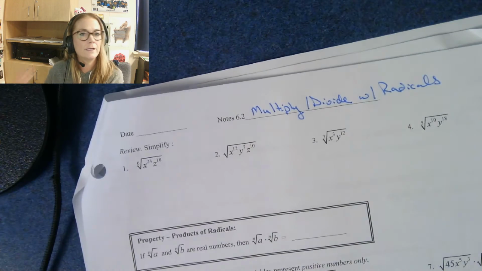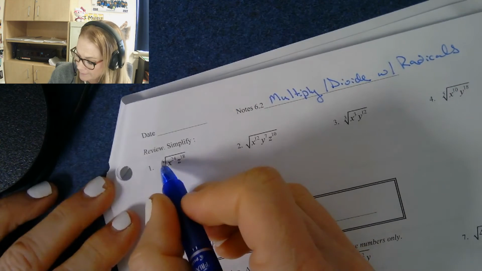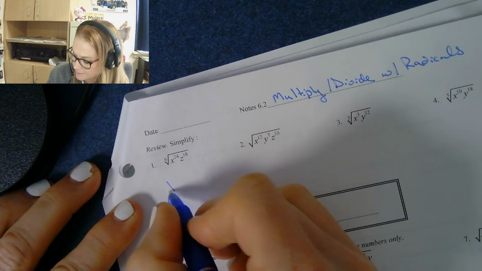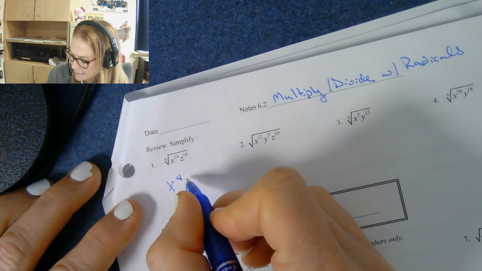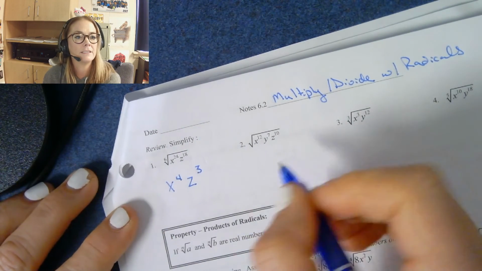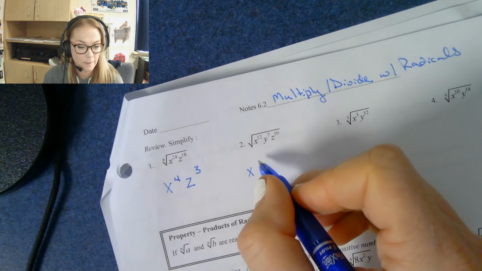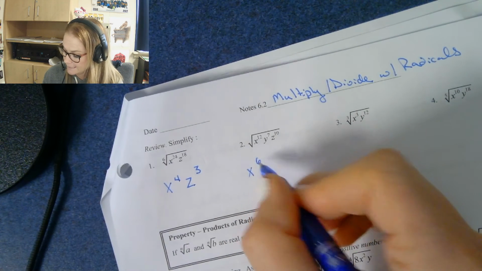Quick review here at the beginning. So remember how we talked about the 6 can divide into 24 4 times, and the 6 can divide into 18 3 times. So that's just x to the 4th c cubed. This one's just x. 2 goes into 12 6 times.